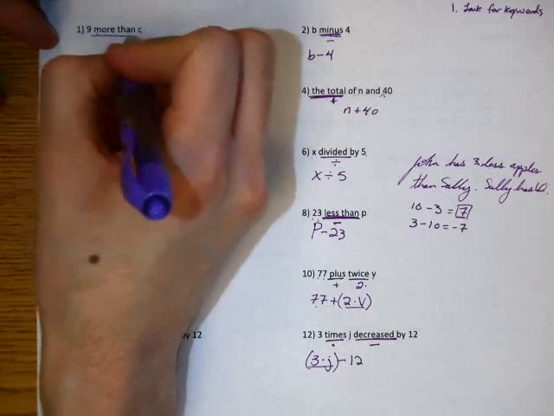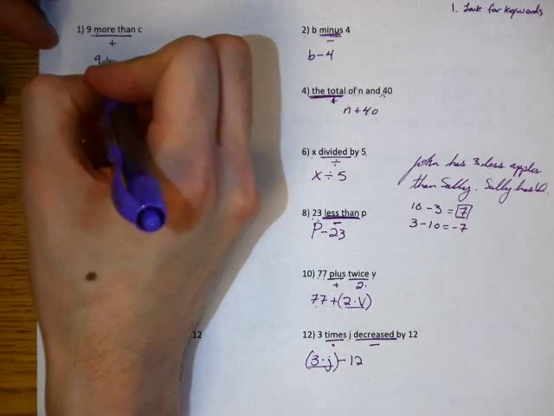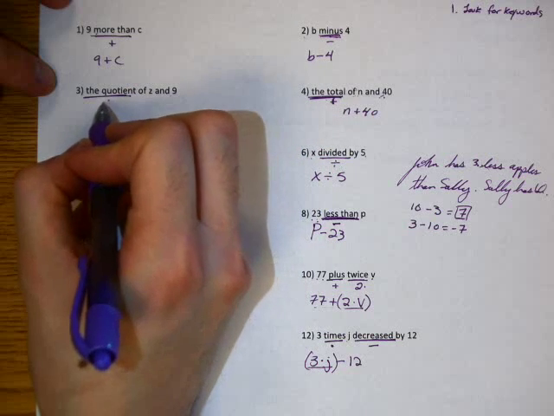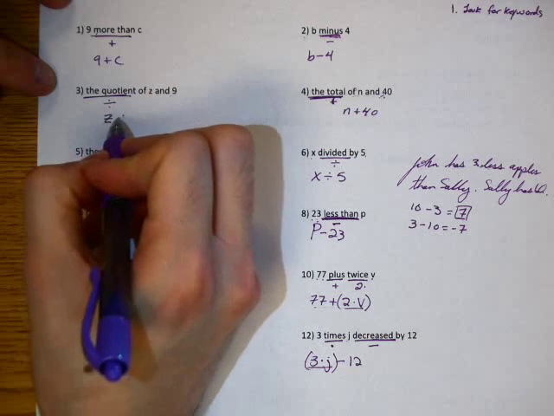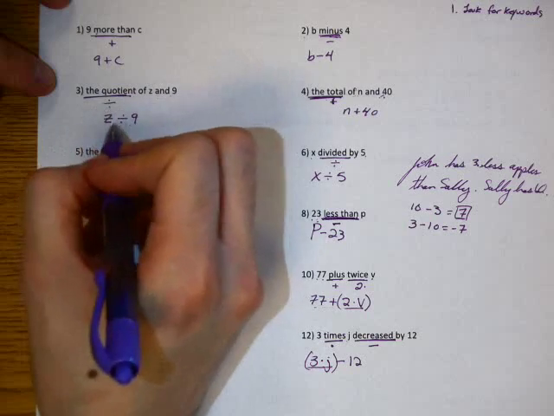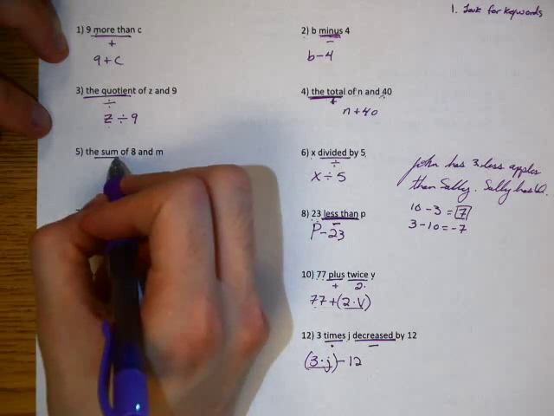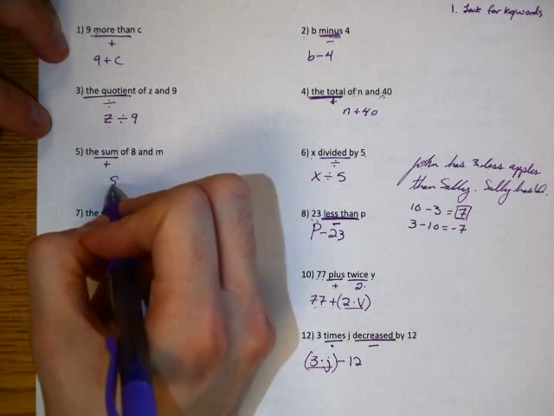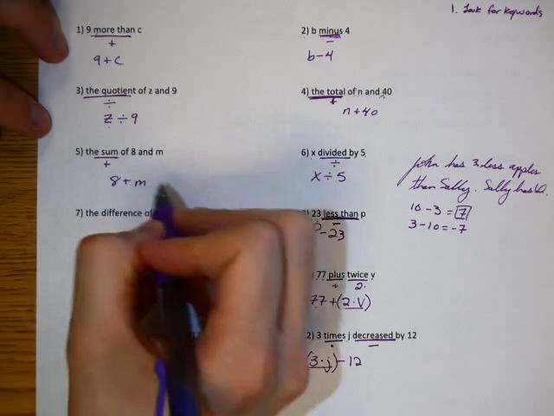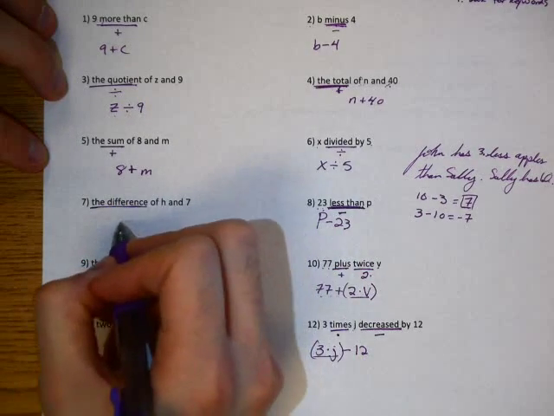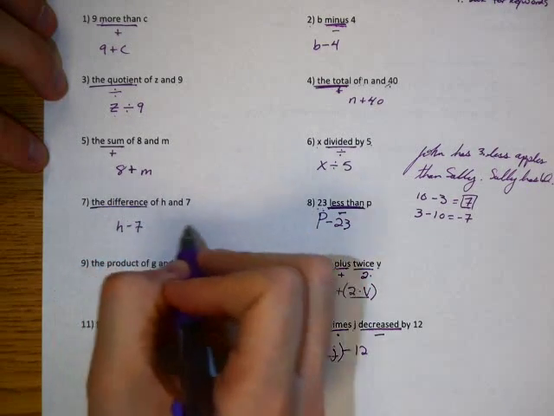9 more than C. More than is addition, so 9 more than C. The quotient of Z and 9. Quotient is division, so Z divided by 9. The sum of 8 and M. The sum is addition, so we're going to keep the numbers in the same order, so 8 plus M. The difference of H and 7, so H minus 7 is the difference.